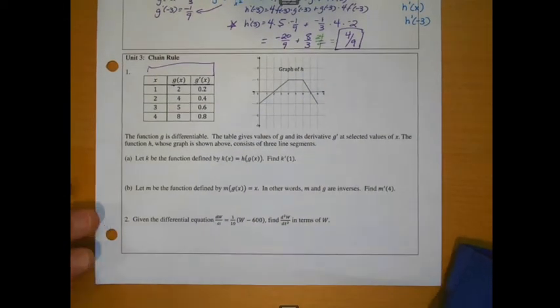We're talking about a function g that is differentiable. So if it's differentiable, it is continuous. The table gives the values of g and its derivatives, and a function h, whose graph is shown above, consists of 3 line segments. Let k be the function defined by k of x is equal to h of g of x. Find k prime of 1.